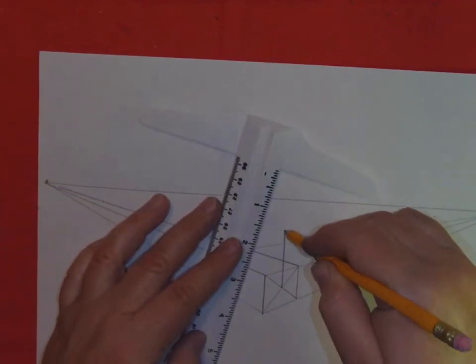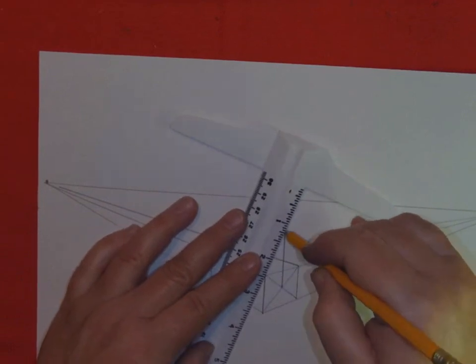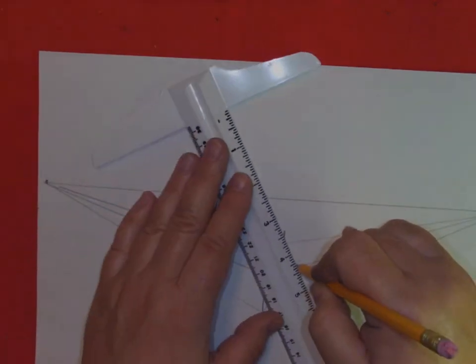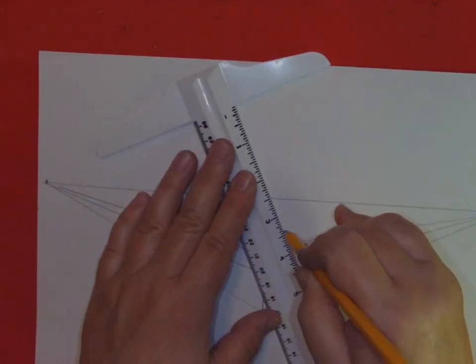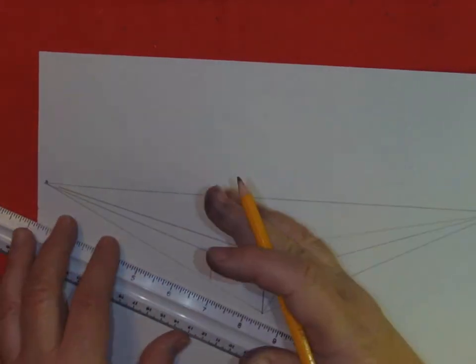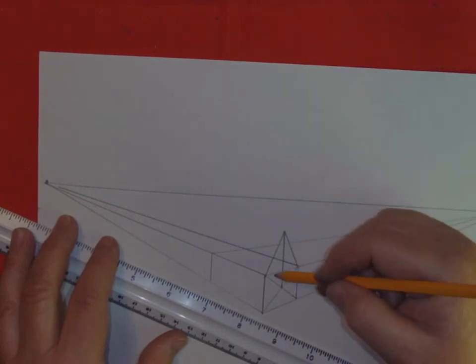Then I'm going to go from the top, which is the peak of the roof, to the corners of the right side of the building. And again, if I'm going too fast, you can always stop it, pause it, and then back it up if you need to. So now I have the peak of my building and I have the front side.